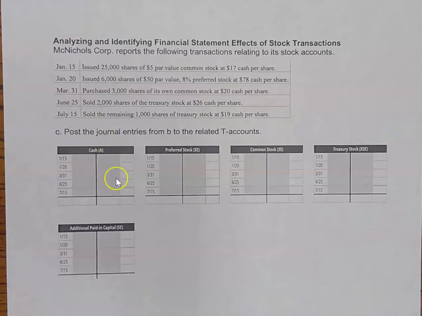So we're going to have to deal with some cash, some preferred stock, some common stock, some treasury stock, and some additional paid-in capital. And it looks like no matter what type of additional paid-in capital we have, we're going to be using the same T account for it. So notice that this is requirement C.